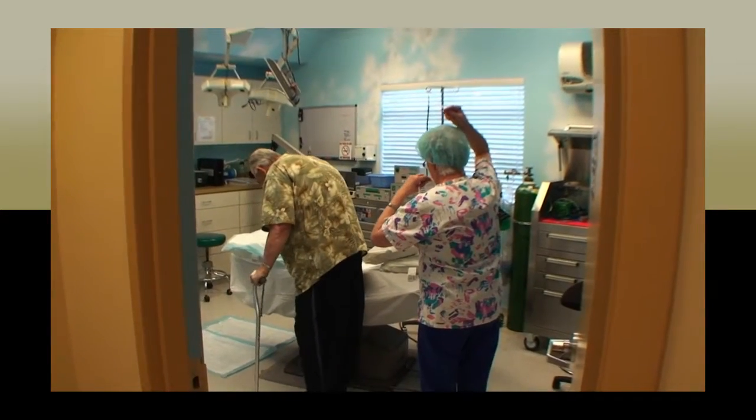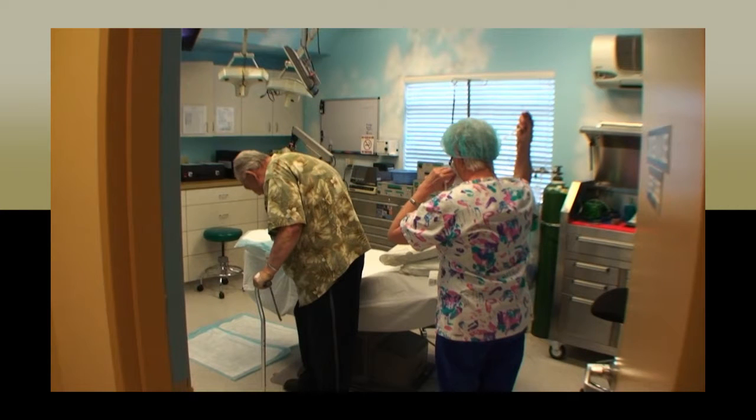You should ensure there are enough staff members available to help in transport and placement of the patient on the OR table. This ensures the safety of both the patient and staff. Be sure to be aware of the patient and have them covered at all times to maintain patient dignity as well as body temperature.